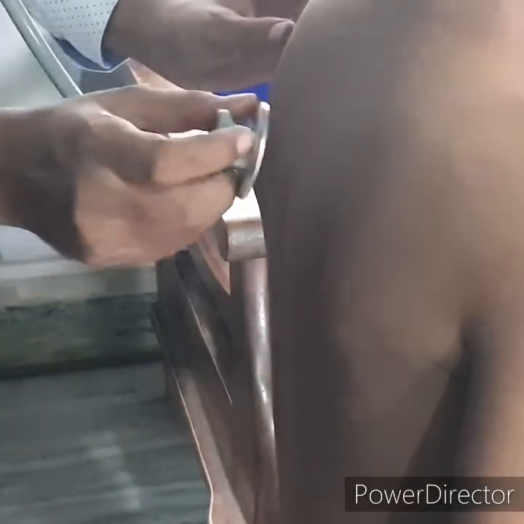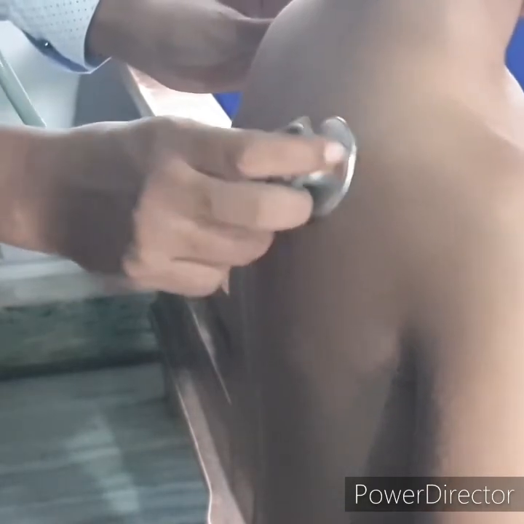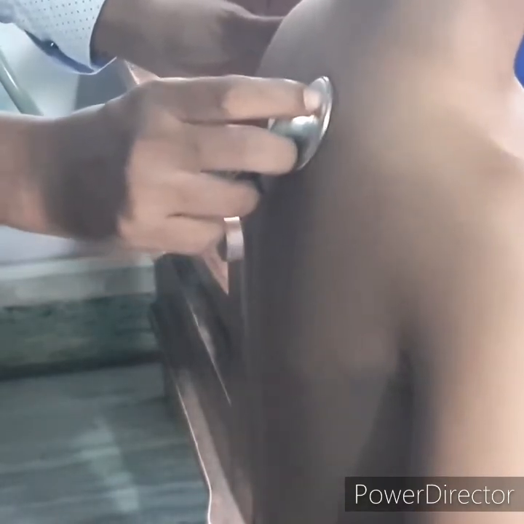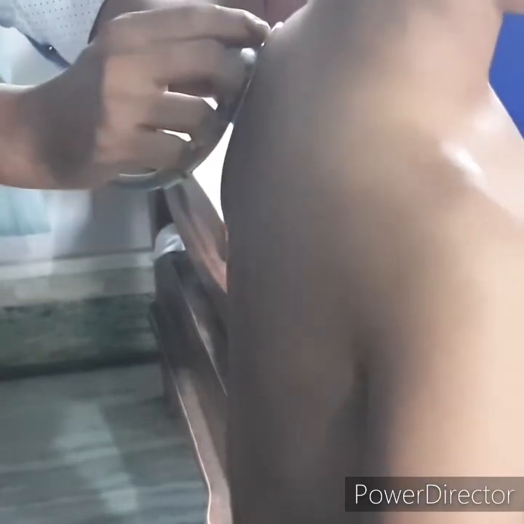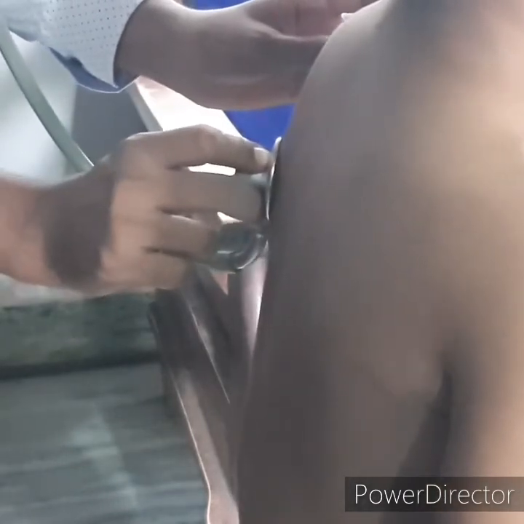Okay, I want you to say E. Now let's test for egophony, that is E to A changes which occur in lobar consolidation for pneumonia. Tell the patient to say E and keep repeating it. Normally you will hear a muffled E sound.